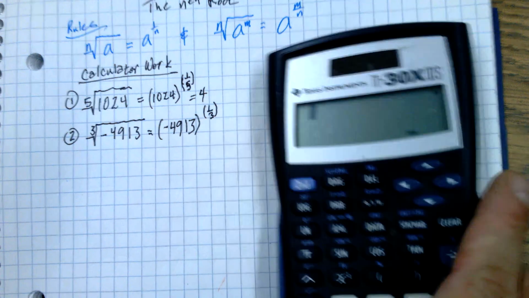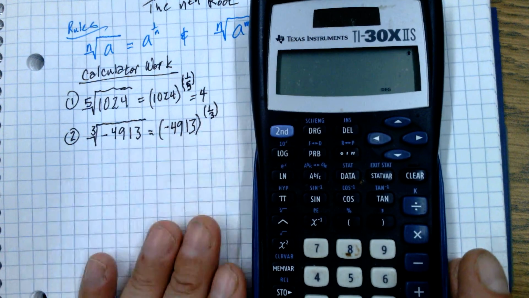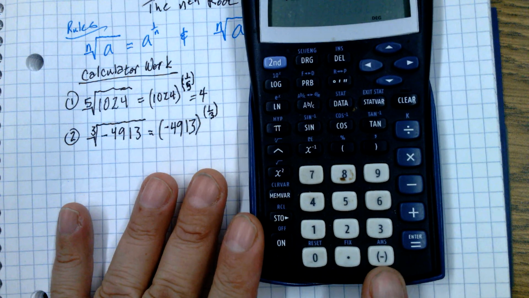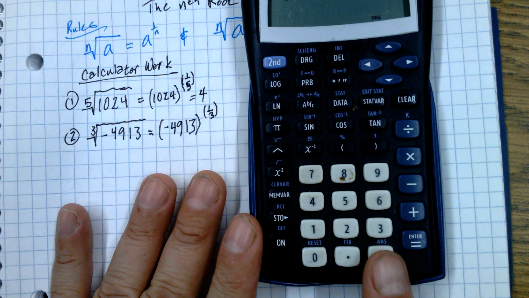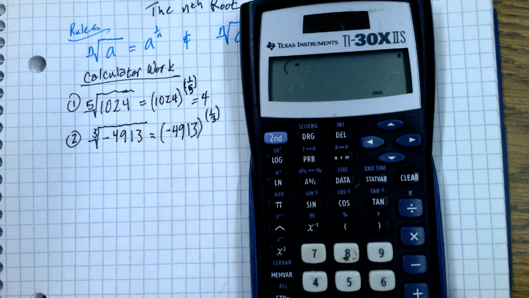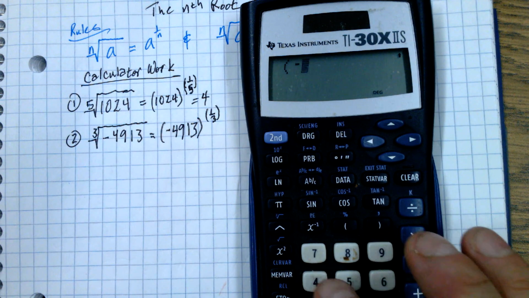Okay, let's clear the calculator. Open parentheses. Whenever we need a negative, we're going to press this button right here. That gives you the negative. Don't press the subtraction sign. 4913.